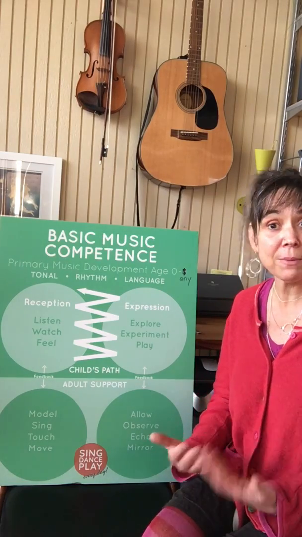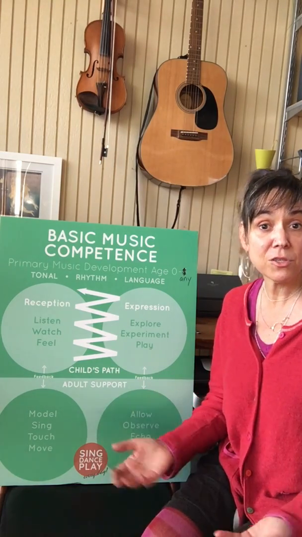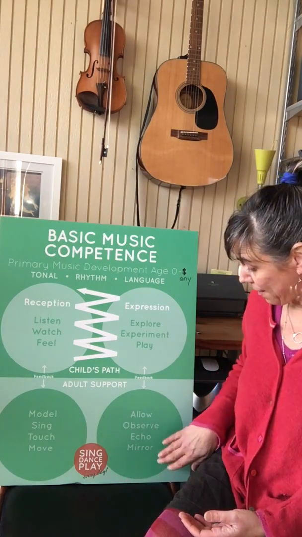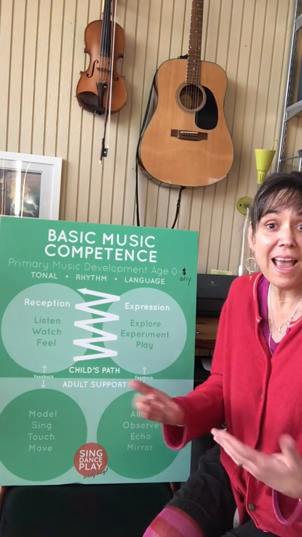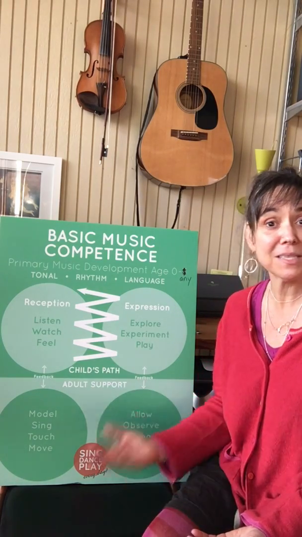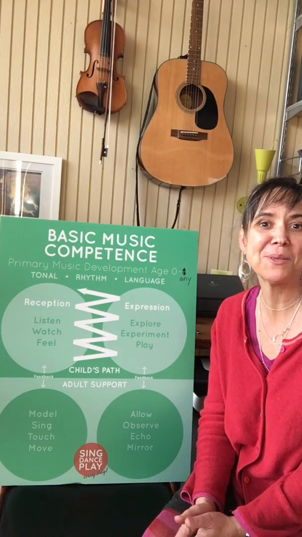A couple more active and interactive things that you can do is to echo and mirror them. So if you hear your baby making a tone at the end of a song or during a song, by all means, echo it back to them. And if you see them doing a movement, echo it, mirror it back to them, and that gives them some wonderful feedback and support and musical interaction and musical play with you.